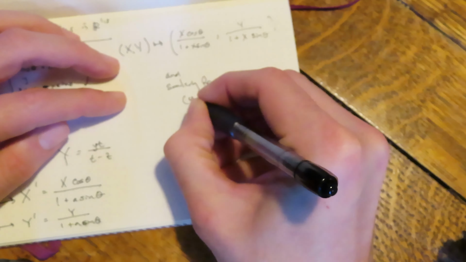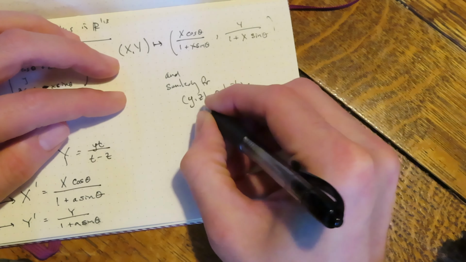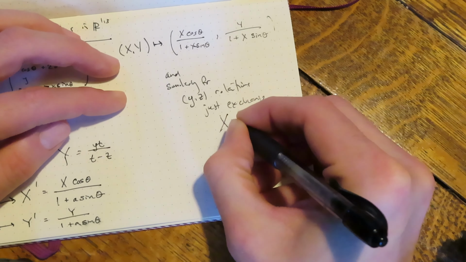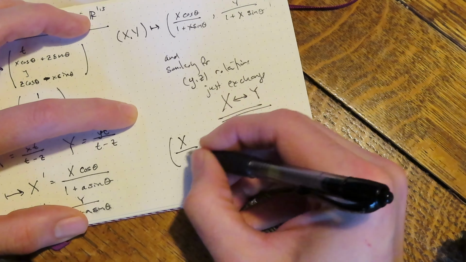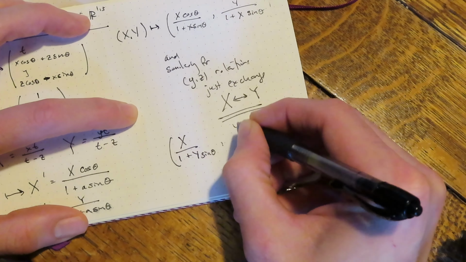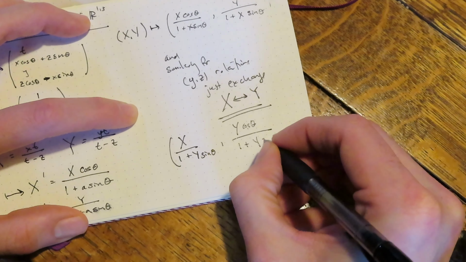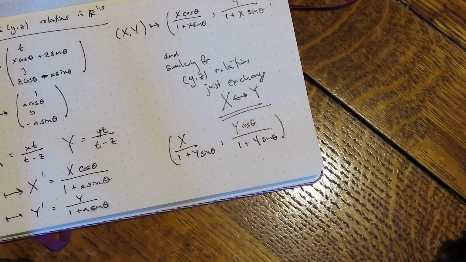But before I do that, I want to point out that I can do the exact same thing with the y-coordinate by simply rotating in R1,3 little y with little z. You just replace a with b and replace x with y, and you will have exactly the same formulae.